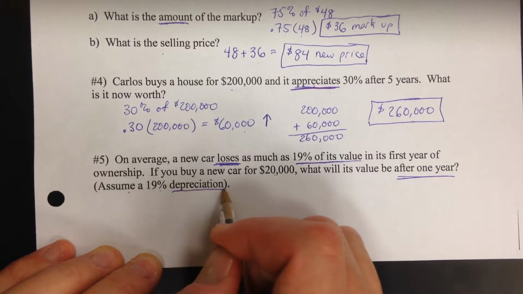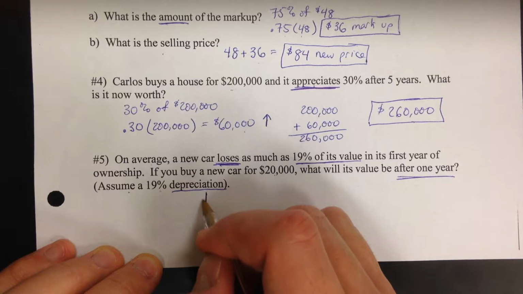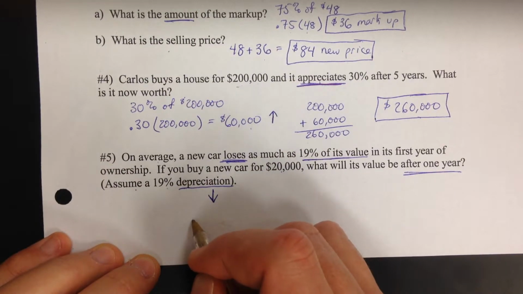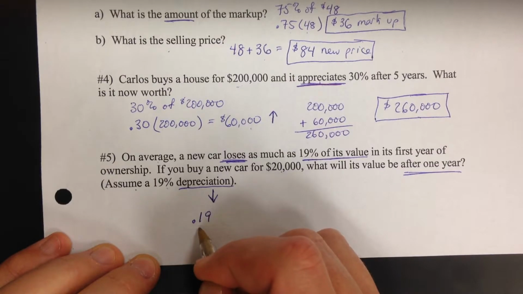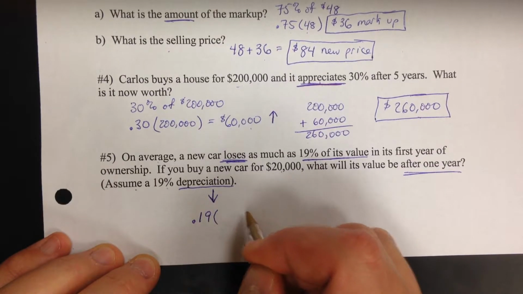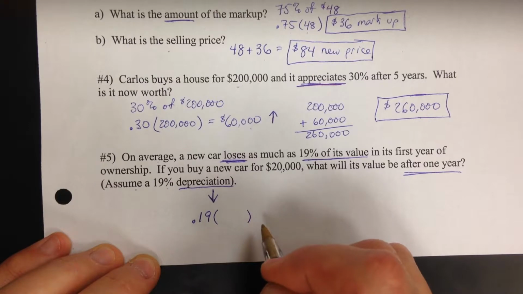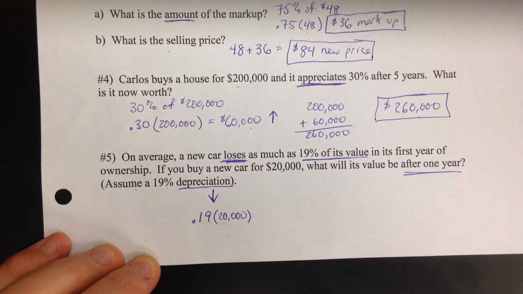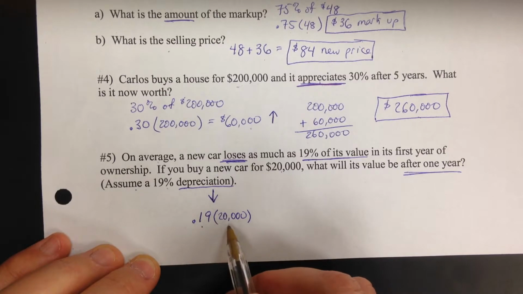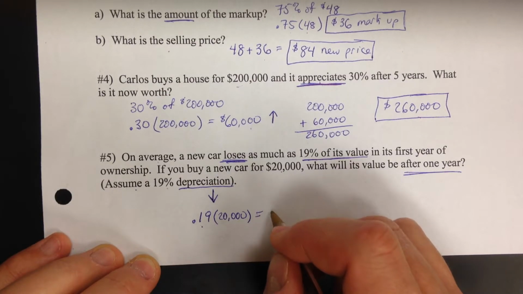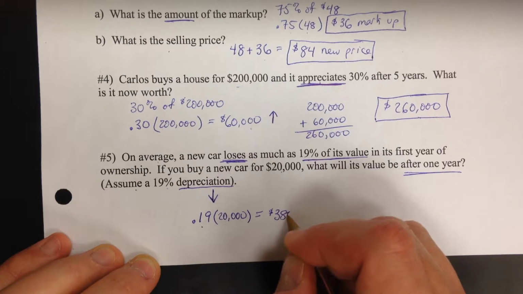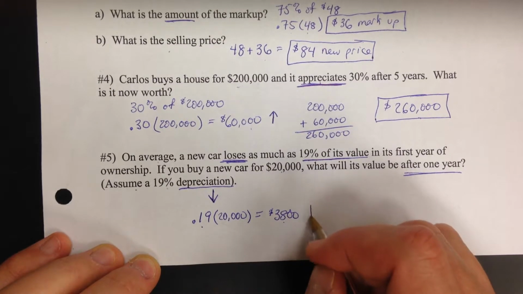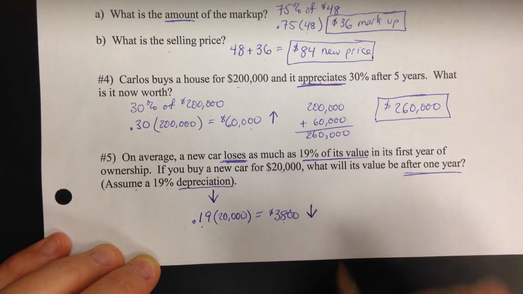Okay, so depreciation means it goes down. So it goes down 19%. Well, what we're going to do is we're going to take 19%, 0.19, 19% of the original value of the car. The original value is $20,000. Percent of a number means we multiply. Now if you multiply that out, what you get is $3,800. That's how much the price or the value of the car has gone down.